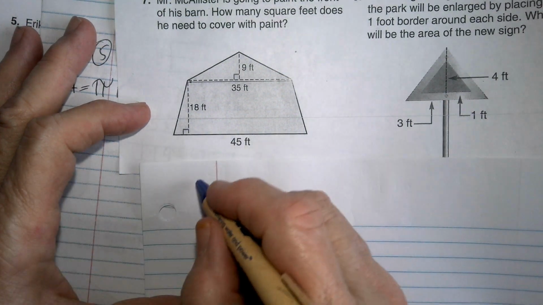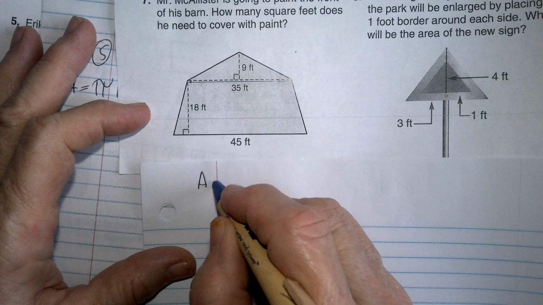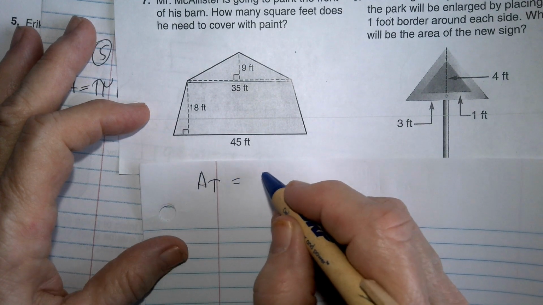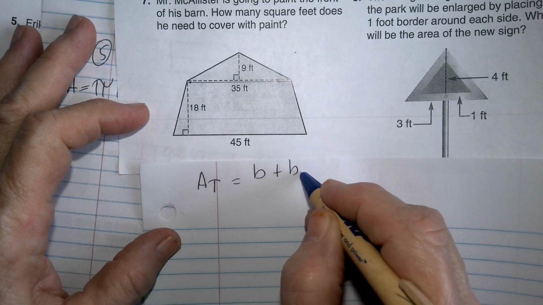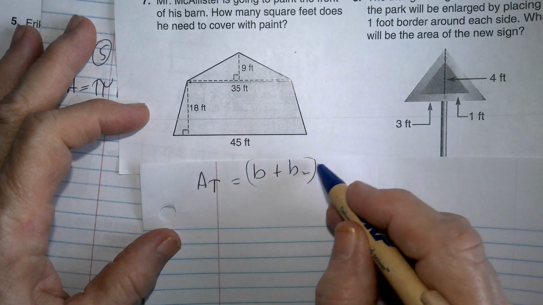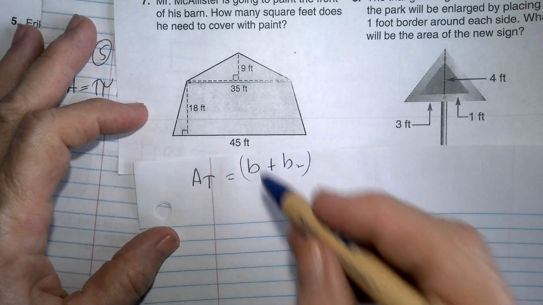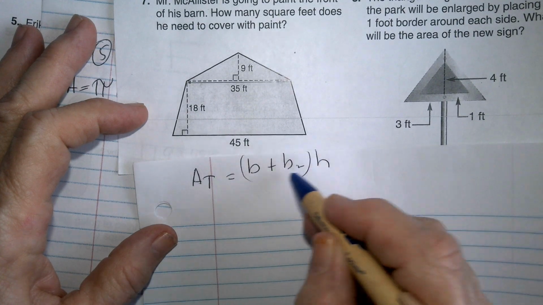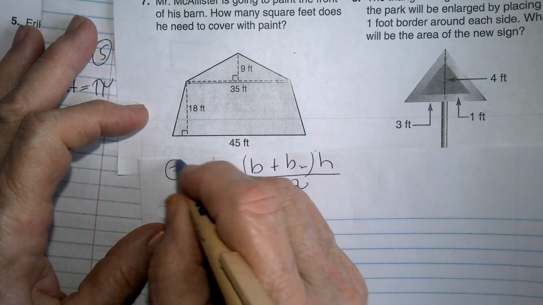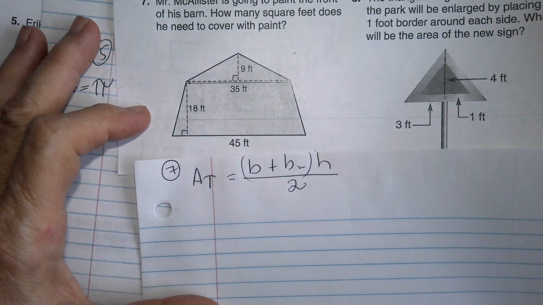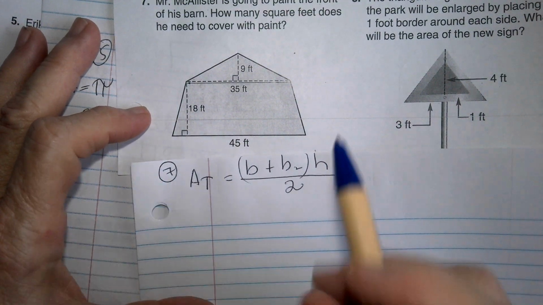Very good. So you need the area of the trapezoid, and here is your formula. It is the sum of the two bases, which are the two parallel sides of my trapezoid, times the height of the trapezoid, divided by 2. So this is for number 7, which you should be starting on the back. And then, what other shape do you have?